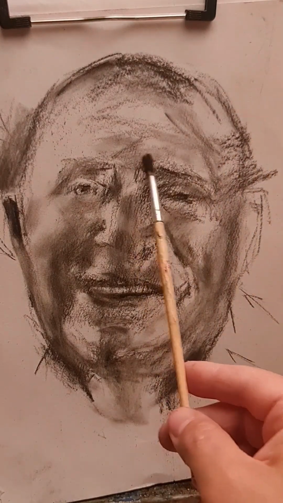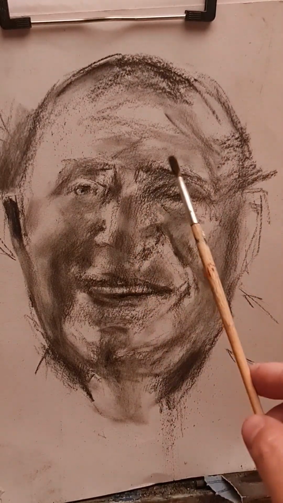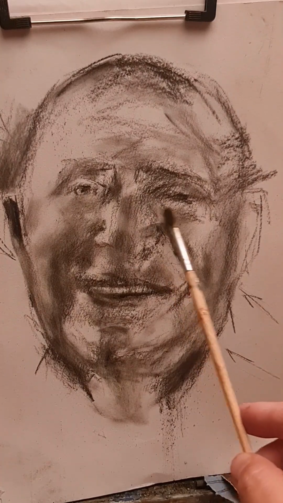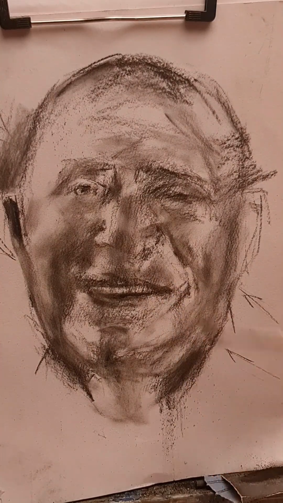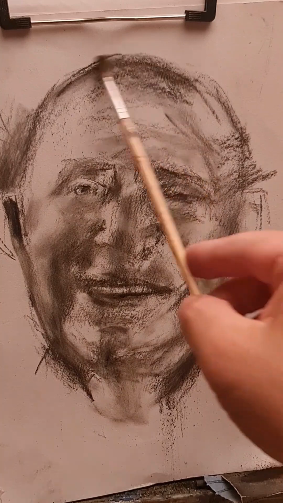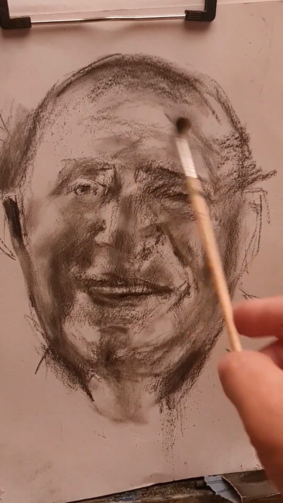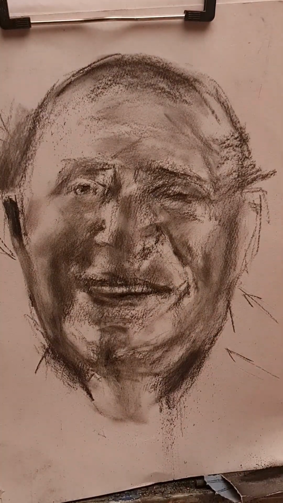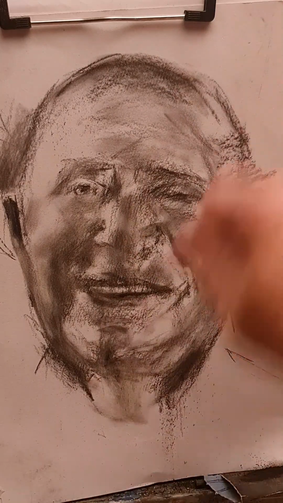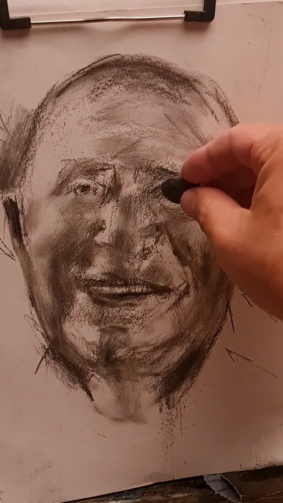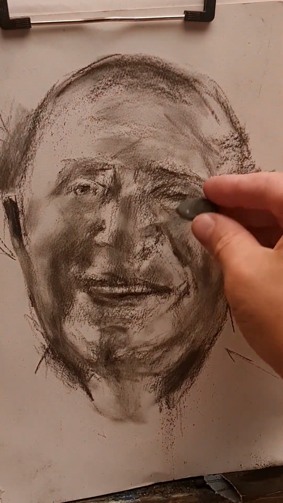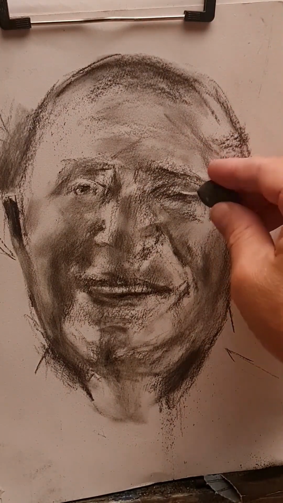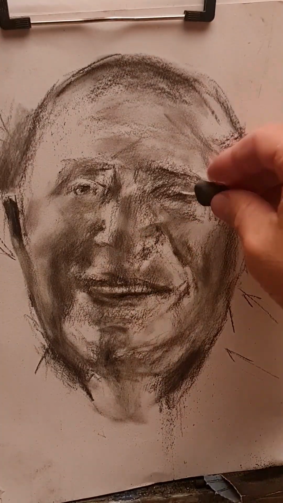And then wrinkles concentrating here. And now, ahora, un poquito con goma, limpiando, clearing up a few things here with a putty rubber. That's where the eye is.